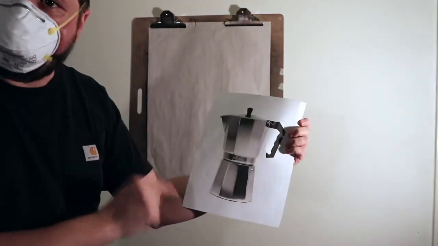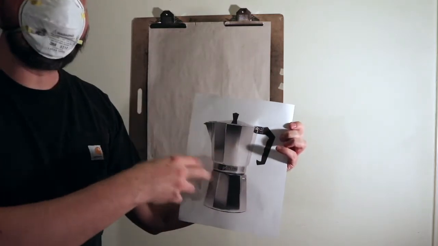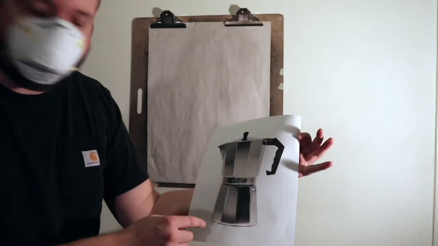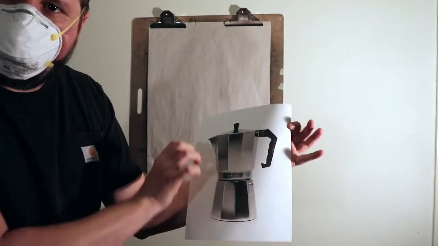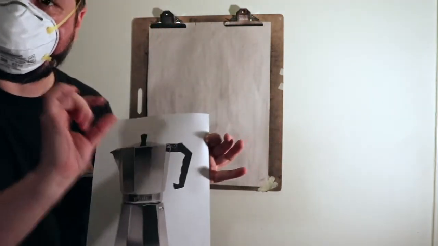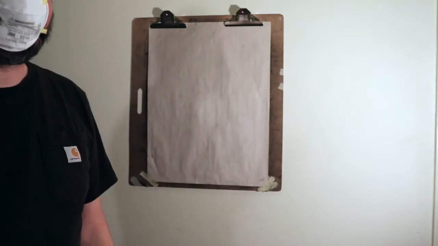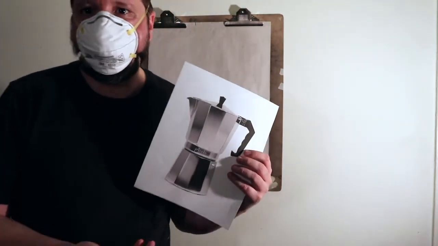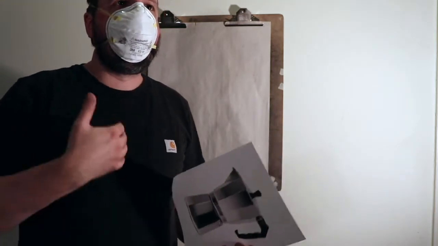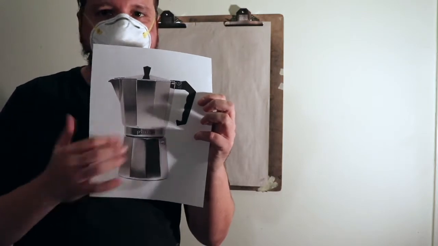And the reason why I picked this image is because it's a very geometric shape, and there's different planes, and there's lots of shifts in value, okay, and lots of subtle transitions from light to dark. The objective of the drawing today is not just to draw a coffee pot. It's to render these values. This has the full spectrum from light to dark.